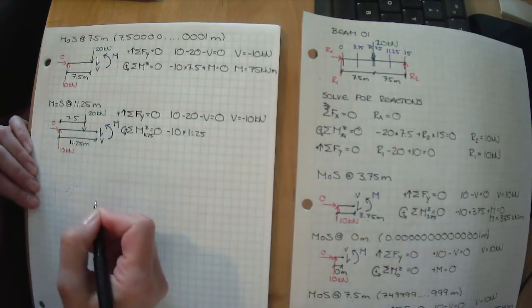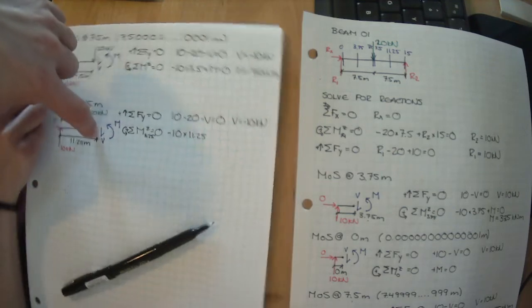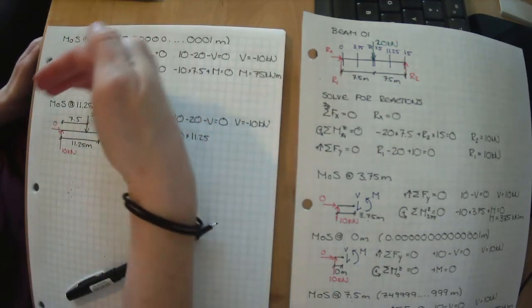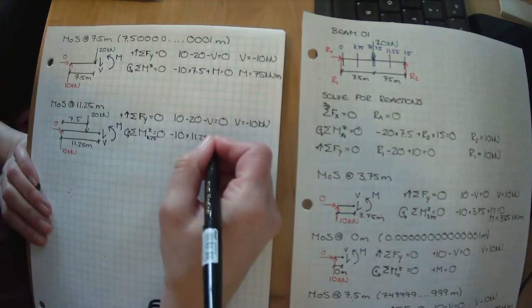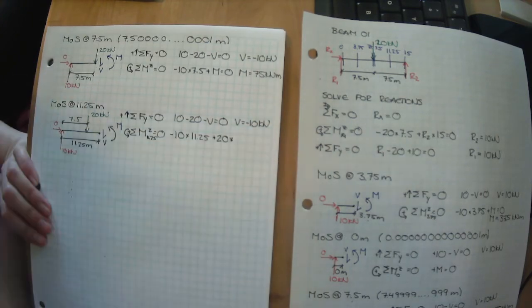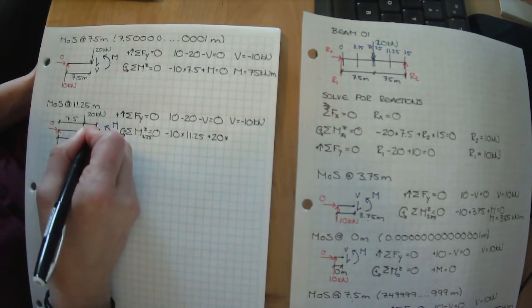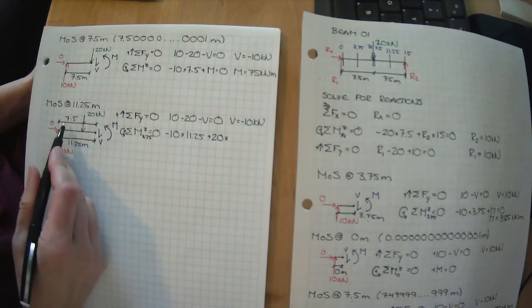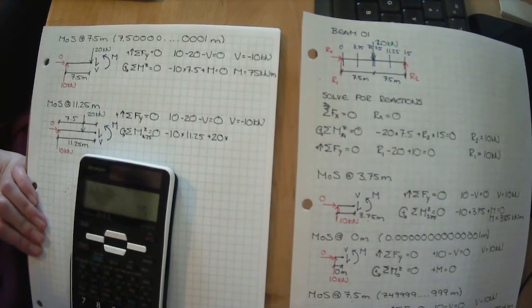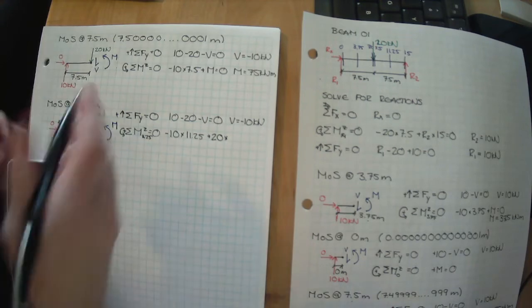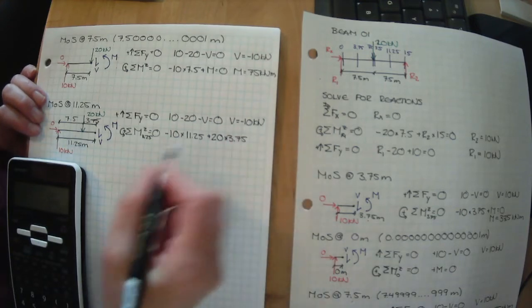11.25 meters away. Okay, thumbtack right here. I've got 20 kilonewtons trying to spin it in that direction. I curl my fingers in the direction the 20 kilonewtons is trying to spin it, point my thumb, and that tells me it's in the positive direction. So plus 20 times, and the 20 is this distance away from my cut. What's this distance? Well, it's 11.25 minus 7.5. We can calculate that. All right, 3.75 meters away from that cut.